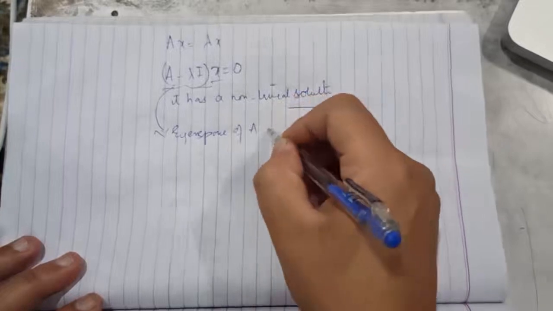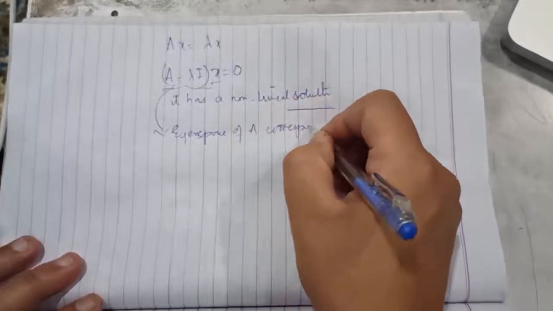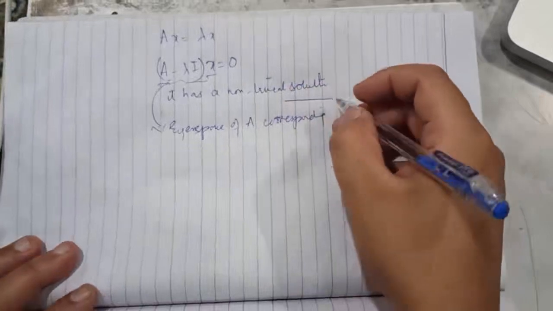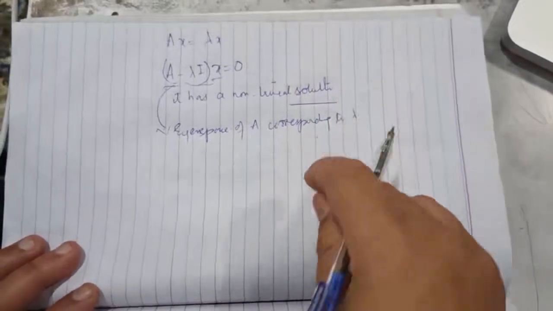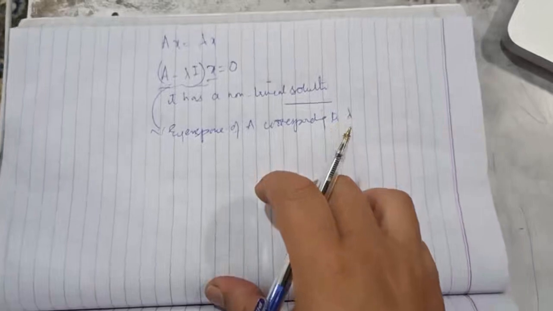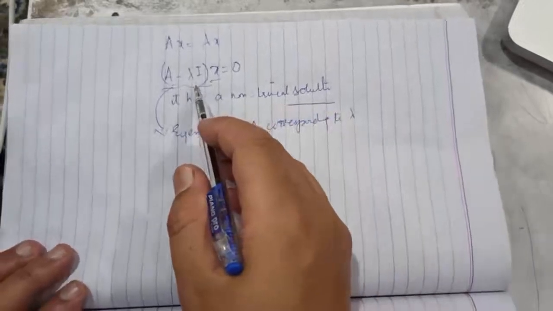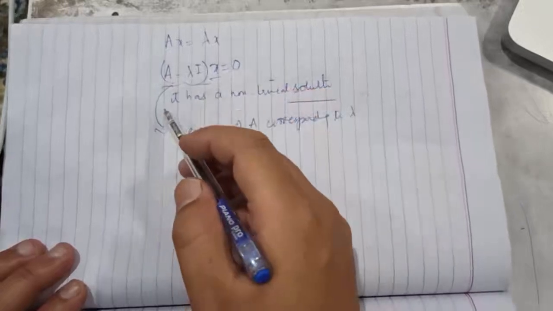It is the eigenspace of A corresponding to lambda, because for every different value of lambda you will have a new eigenspace. To be very specific, it's nothing but the null space of that matrix, as we already know.